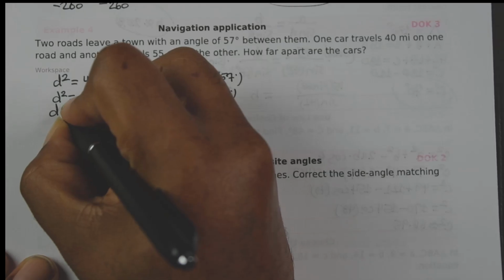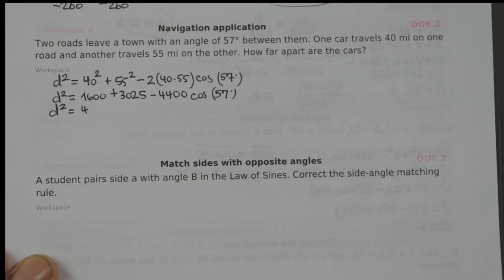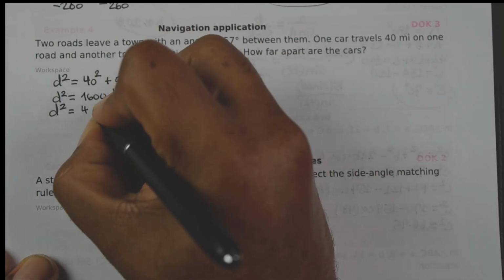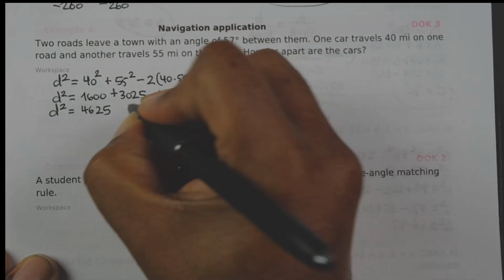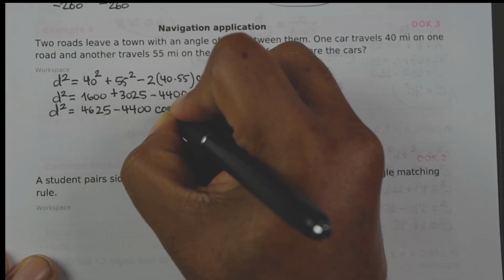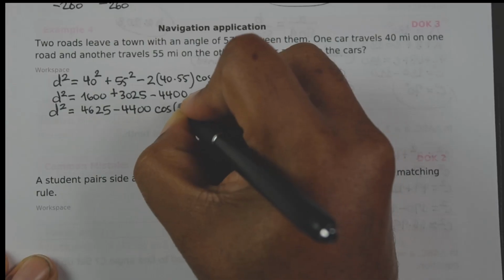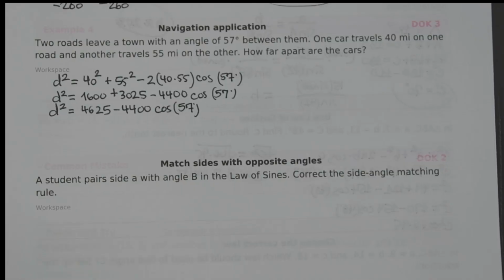Simplifying further, d squared equals 4,625 minus 4,400 cosine 57 degrees.